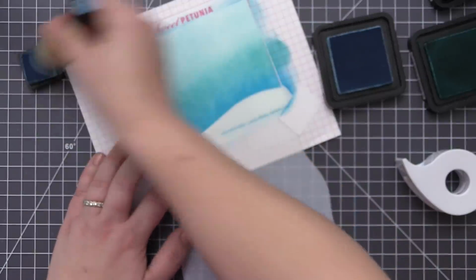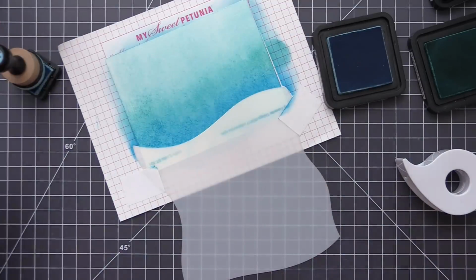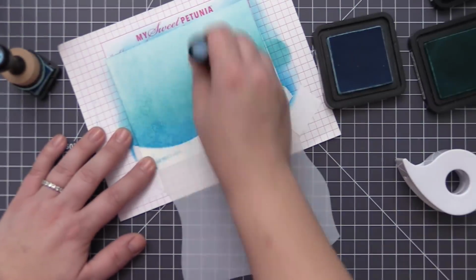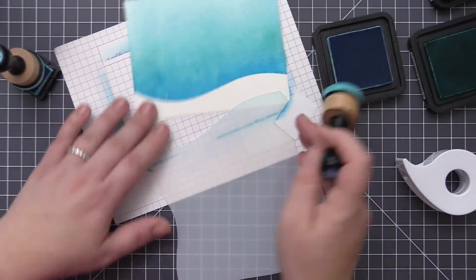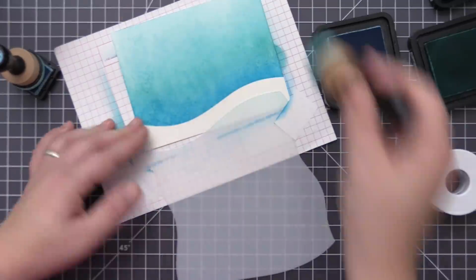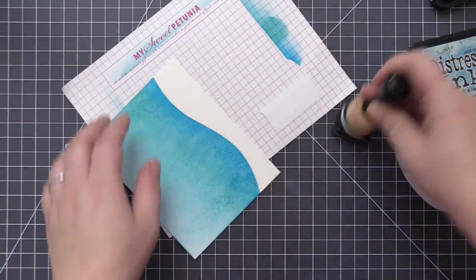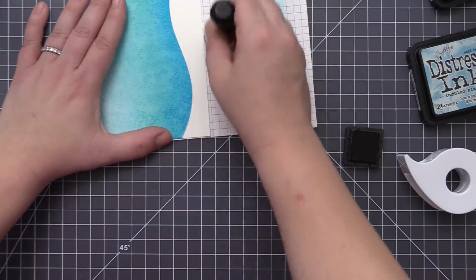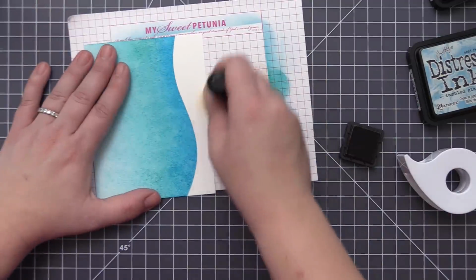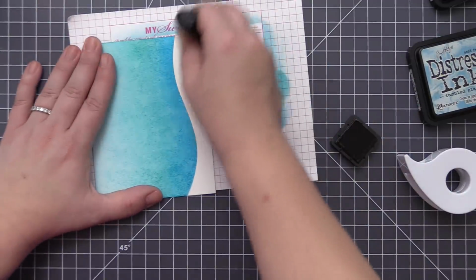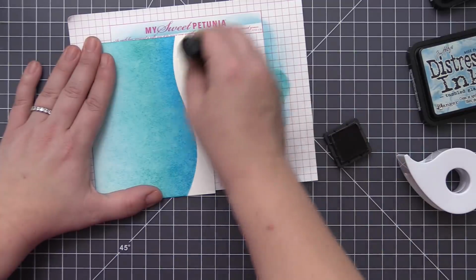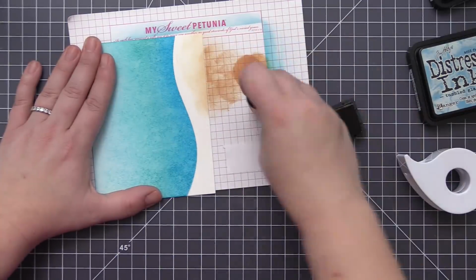So I have Peacock Feathers and Tumble Glass Distress ink in addition to the Mermaid Lagoon. And I'm just blending all of those together until I get a nice even blend and don't have any harsh lines there. And you can see it has a lot of texture, and that's because we're working on the textured side of the watercolor paper. And I really like that. I wanted to have that texture just to add to the realism of the water.